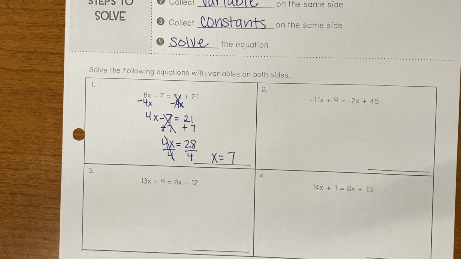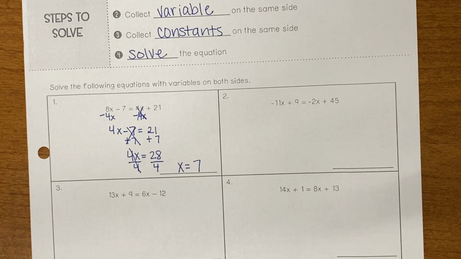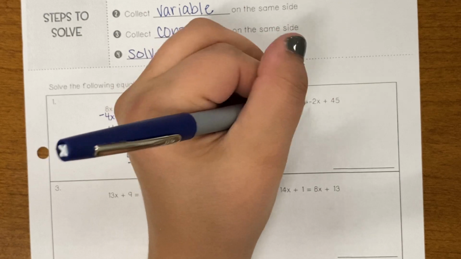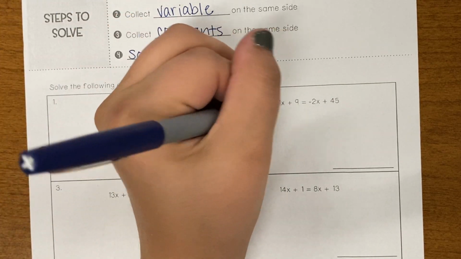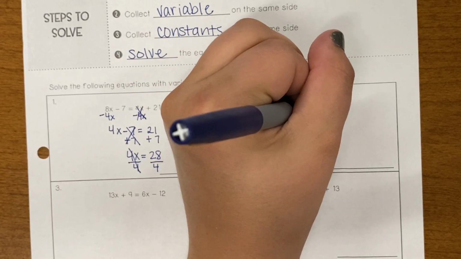Let's do an additional problem. Let's do number 2. I have the equation negative 11x plus 9 equals negative 2x plus 45. I want to move my variable to one side of my equal sign. So I'm going to move this negative 11x onto that side. I'm going to do the opposite of negative 11x, so I'm going to add 11x to both sides.